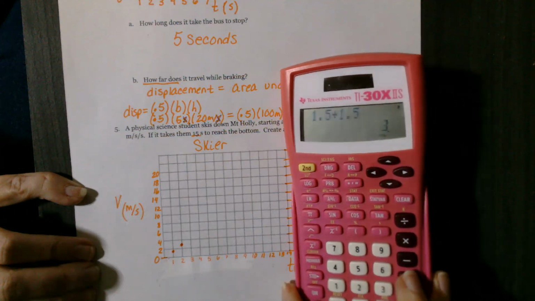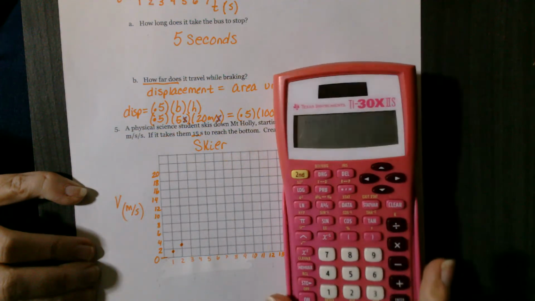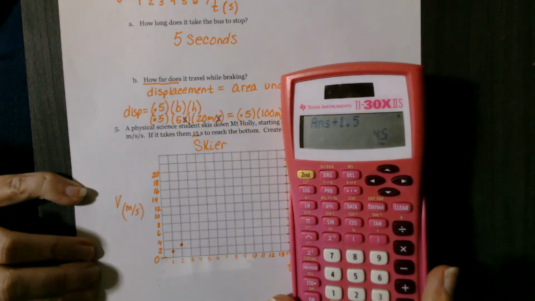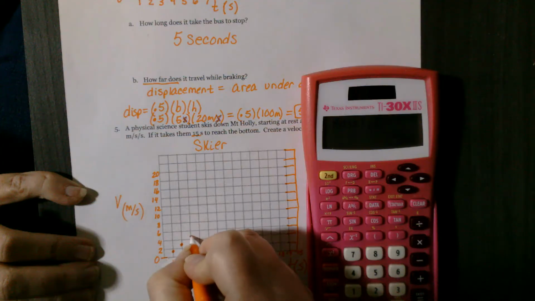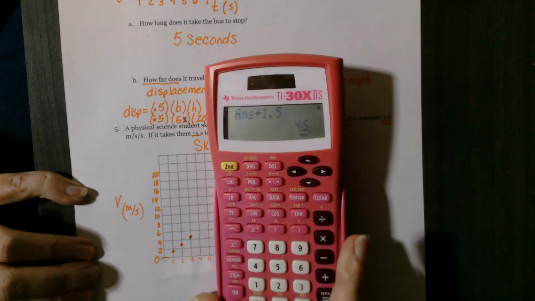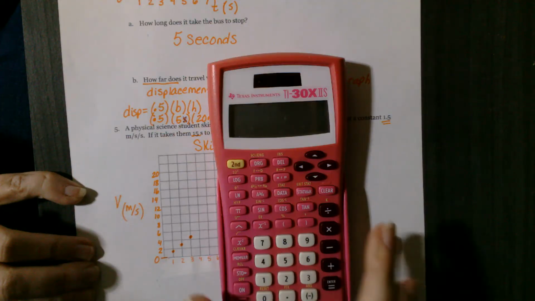And then I'm going to add another 1.5. So now we're at 4.5 at 3 seconds.